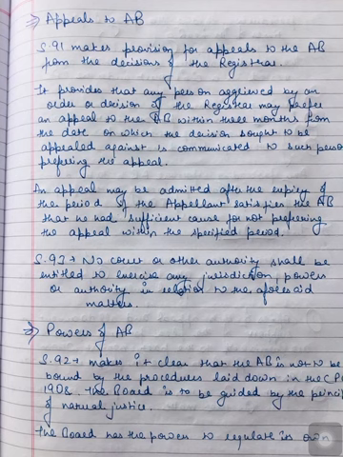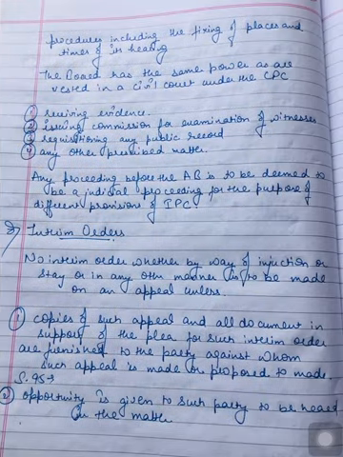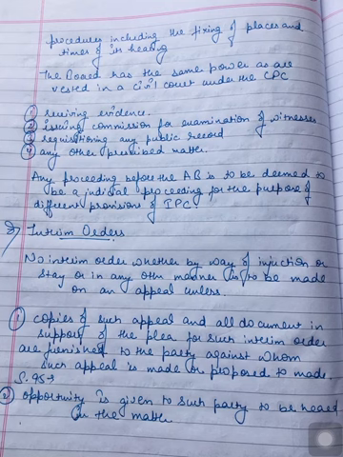The powers of the appellate board: Section 92 deals with the power. It makes it clear that the appellate board is not to be bound by the procedure laid down in the CPC 1908. The board is to be guided by the principles of natural justice. The board has the power to regulate its own procedures, including the fixing of places and times of its hearing.